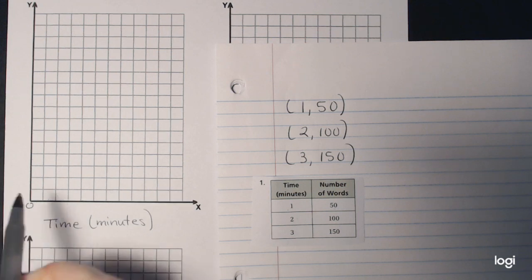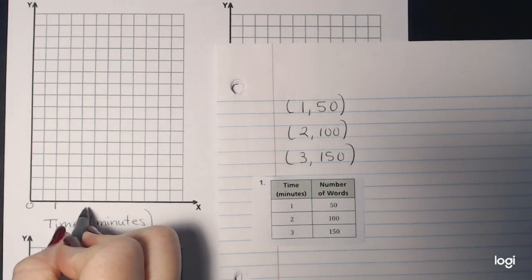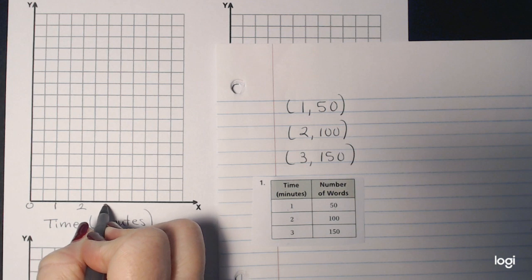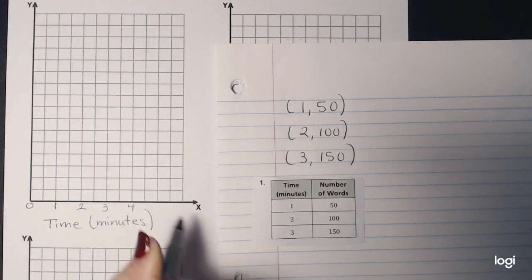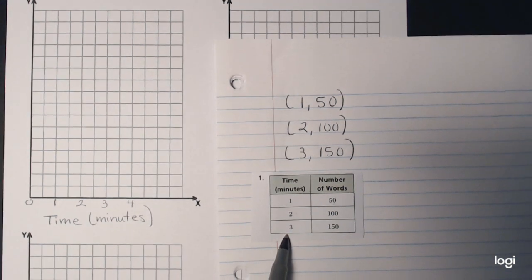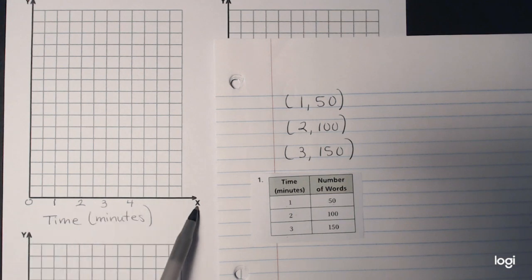So let's skip a line and put 1. Skip a line, put 2. Skip a line, put 3. And I really don't have to go too far because if we notice the highest one was 3. But we need to make sure our x-axis has a pattern of counting. So I counted by ones by skipping places.